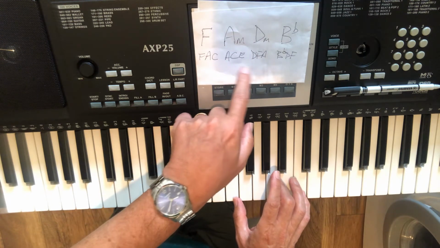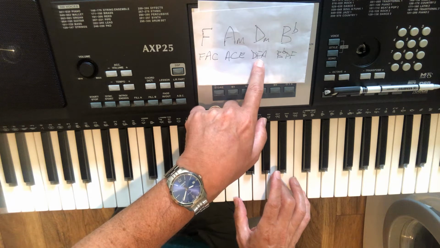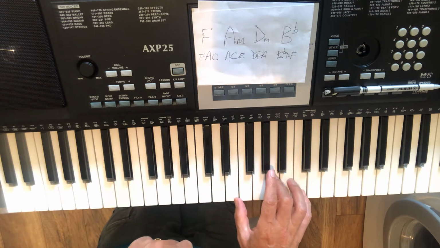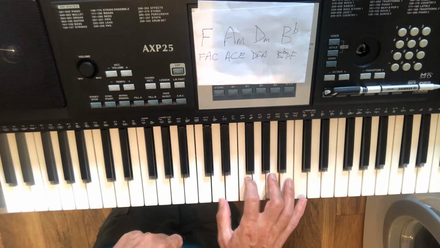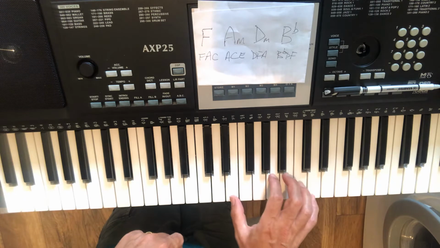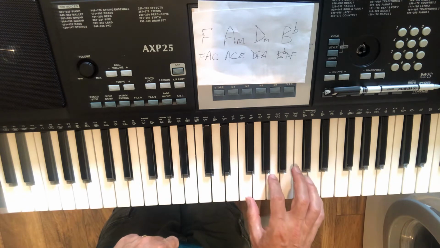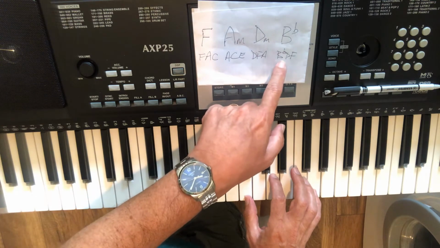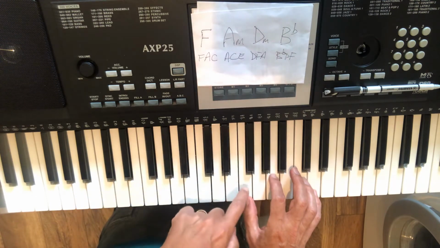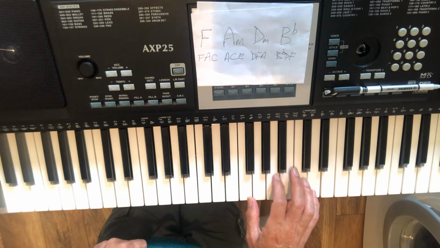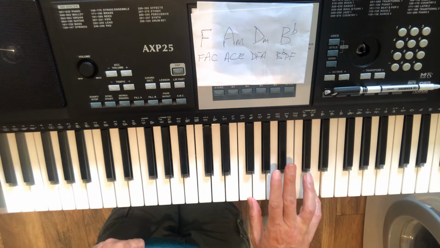So I need to find a D and an F, and I've got E and C. So I can either go way down there, or better, I can just go next door like that. Keep that A there, change my E up to F, change my C up to D. My final chord, B flat, D, and F. I've got F already, I've got D already. I just need to change my A to B flat, which is right there.